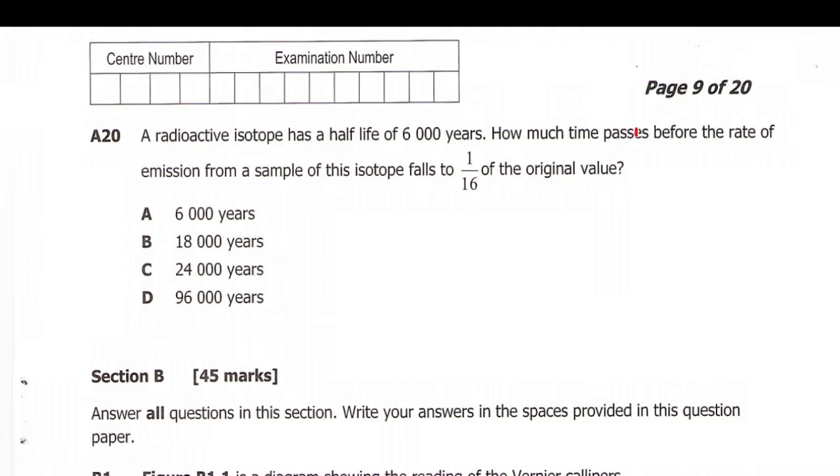How much time passes before the rate of emission from a sample of this isotope falls to 1/16 of the original value? So they want to know the total time it should take for that radioisotope, which has a half-life of 6,000 years, to fall to that value.